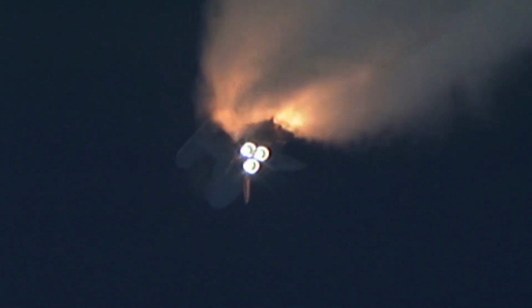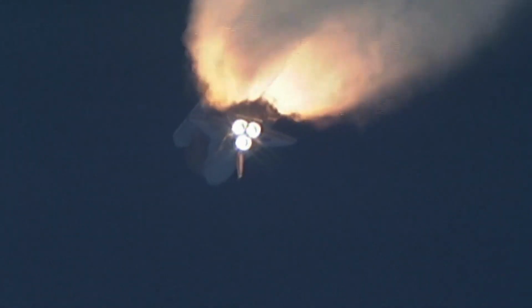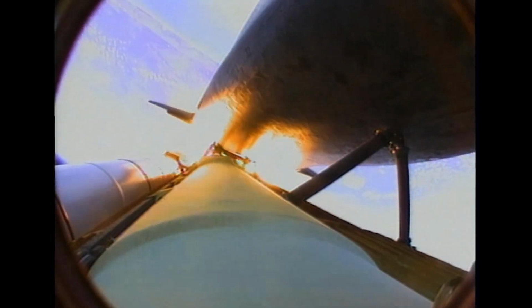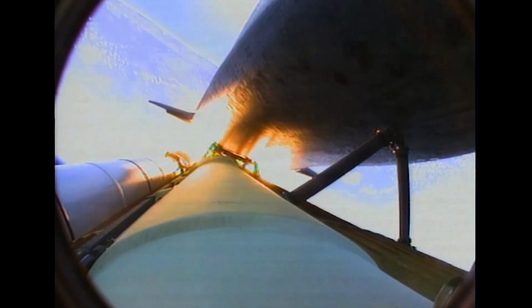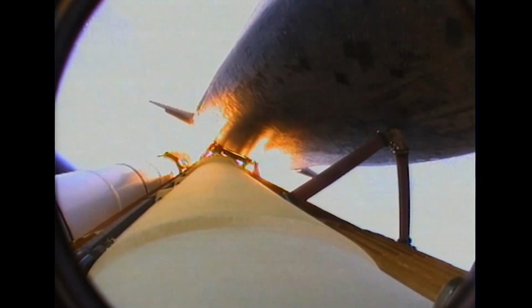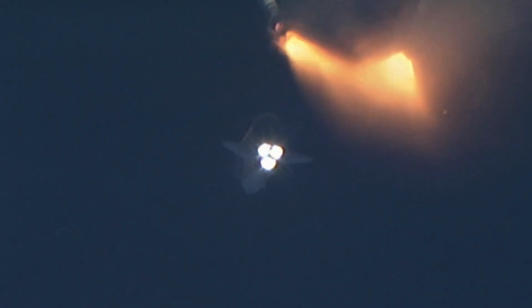I've never been inside a washing machine, but it feels a little bit like what I would imagine it would be like being inside a washing machine. You're being vibrated around pretty hard. When the solids come off, it gets a lot smoother. You continue to accelerate till you're accelerating at a constant 3 Gs.